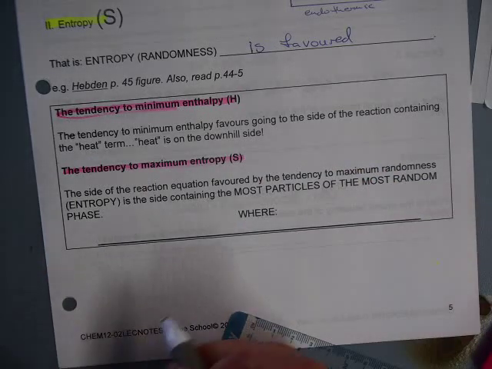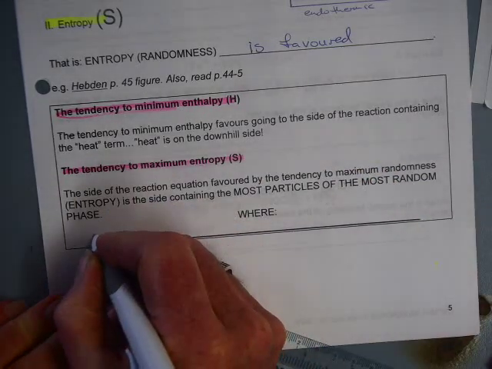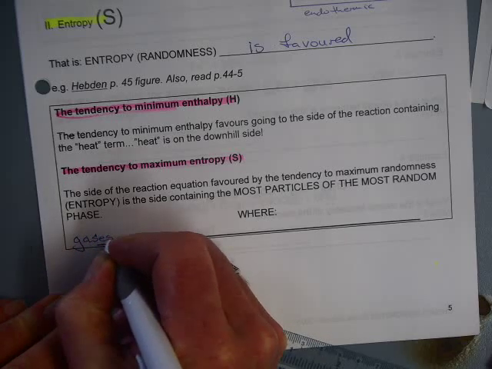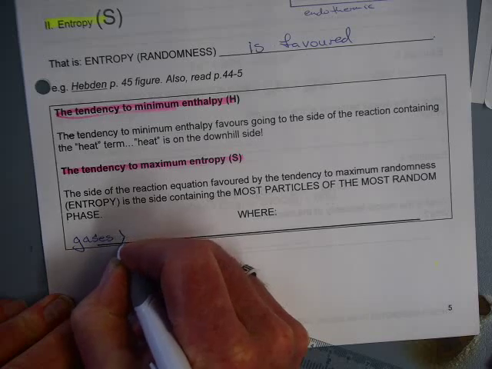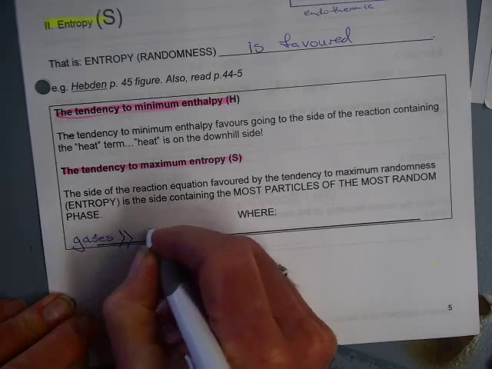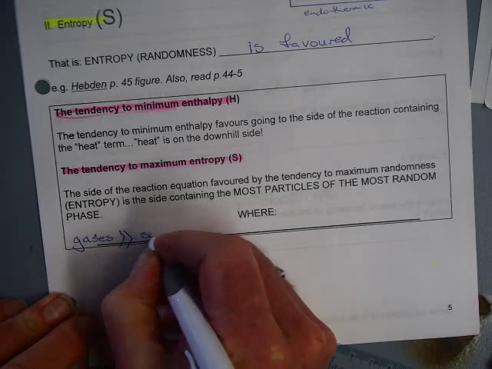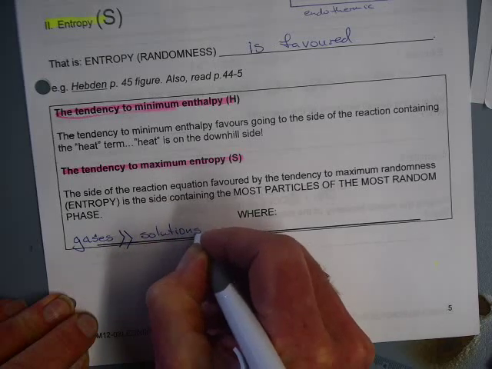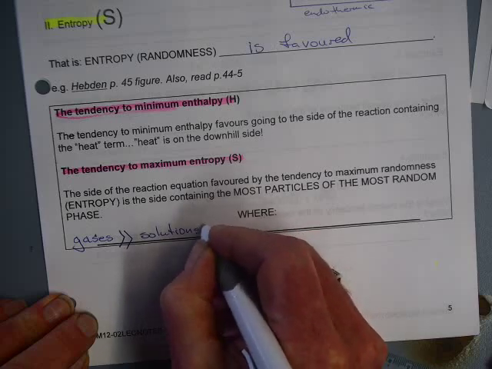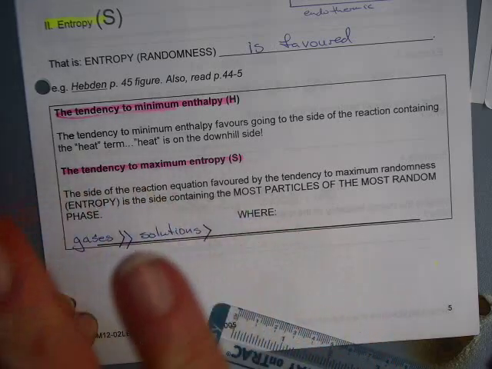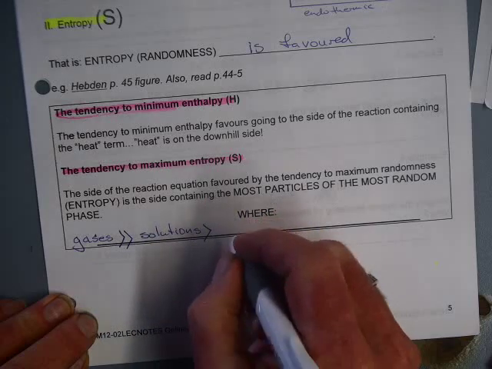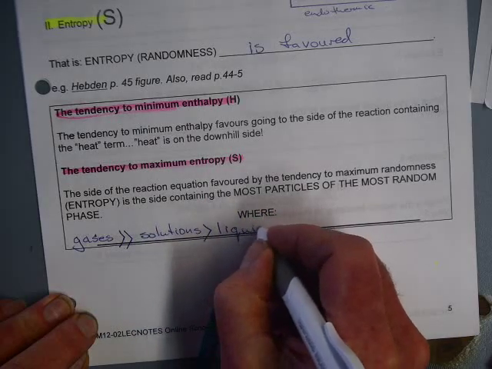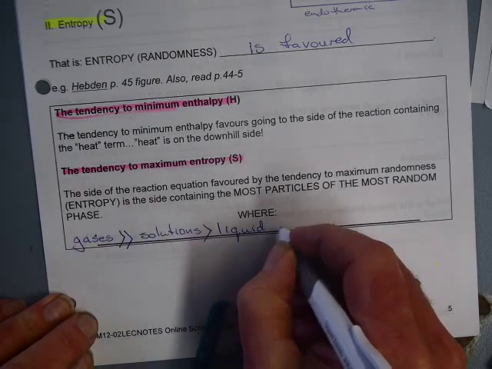Entropy is where gases have much greater entropy than solutions, which have much greater, or not greater, these are getting somewhat close to liquids. Greater what? Greater entropy? Yeah, I'll put another little thing on the bottom here.